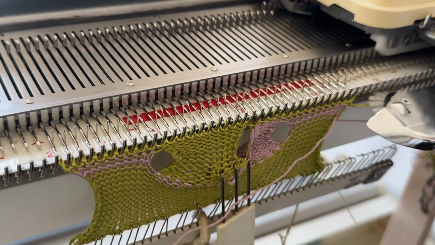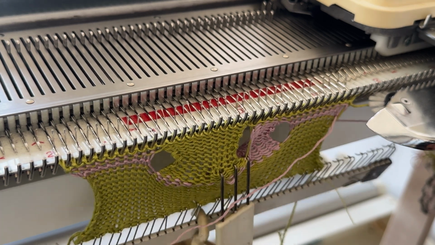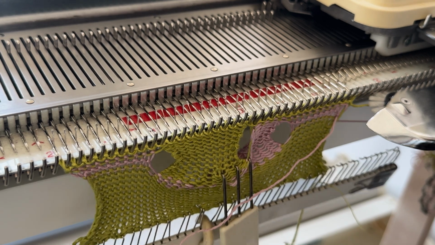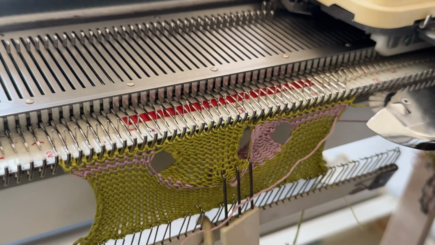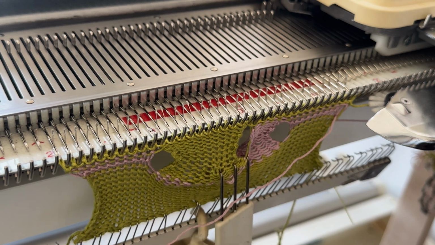So we start off by casting on a few needles and knitting a few rows as always, and I'll be using just one colour to begin with, which is going to be the green in soft cotton 4-ply, and the tension I'm using is 5.